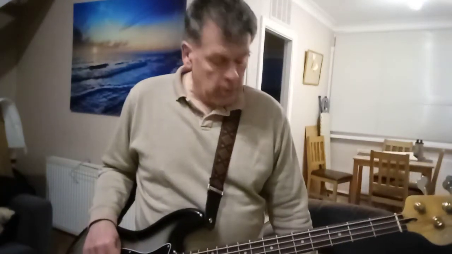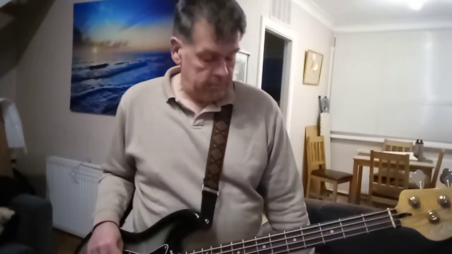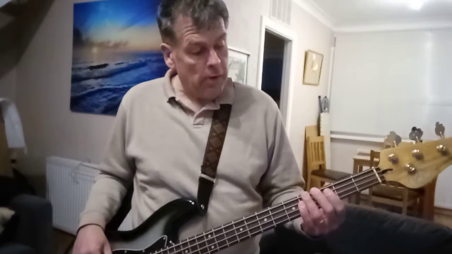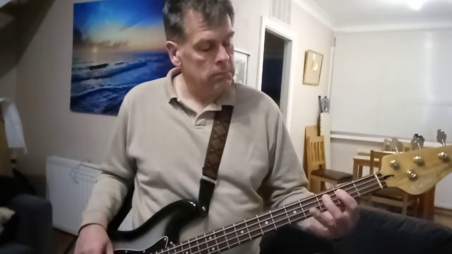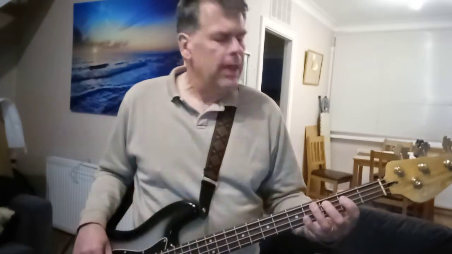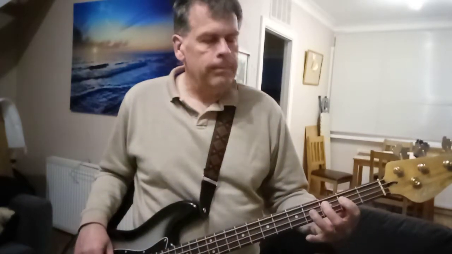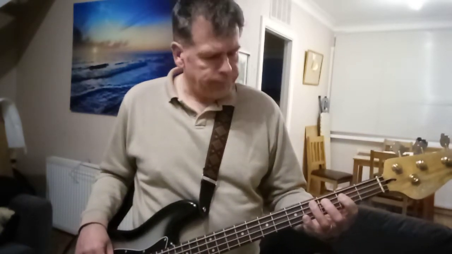Then, as we know from previous goes at this, B to C with no black note in between them is only half a tone. So when we go from B, wrong one, B to C, that's half a tone.